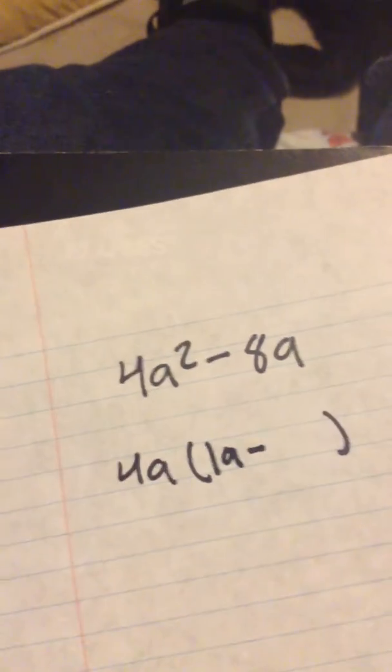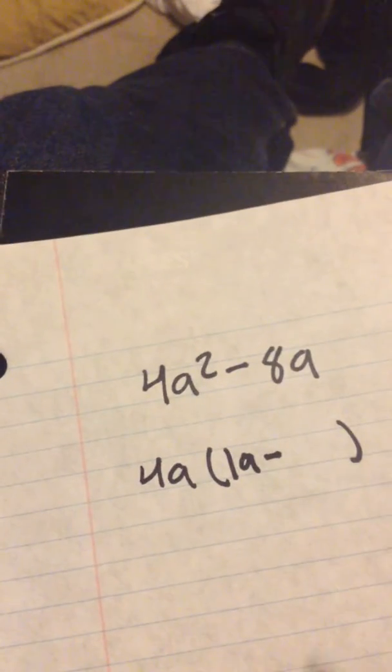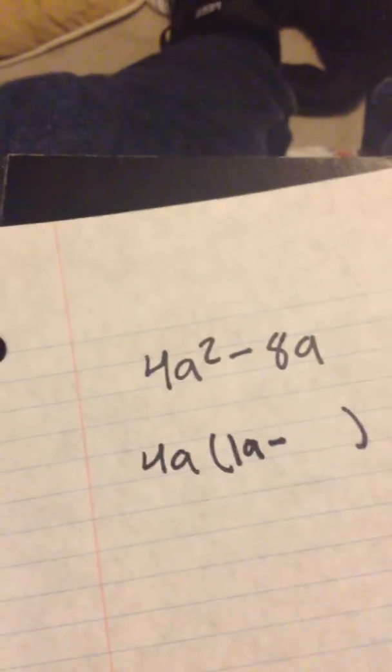Then we drop down our minus sign, and 4a times what gives us 8a? It would be 2a, because 4a times 2a would give us 8a, so it would be 2.